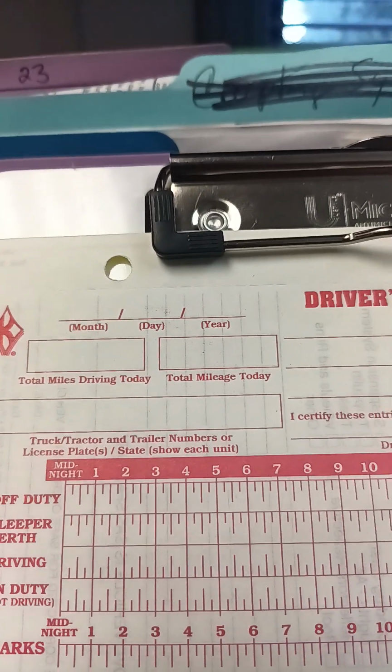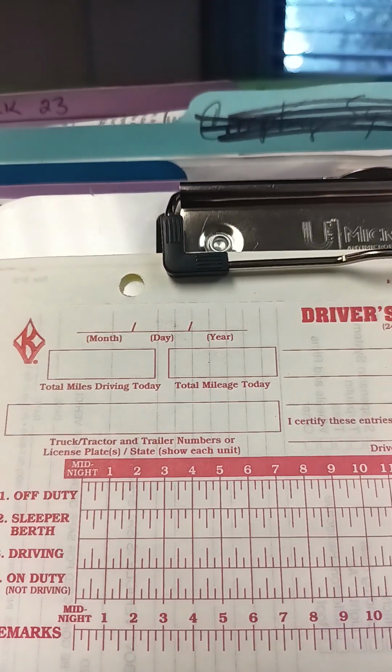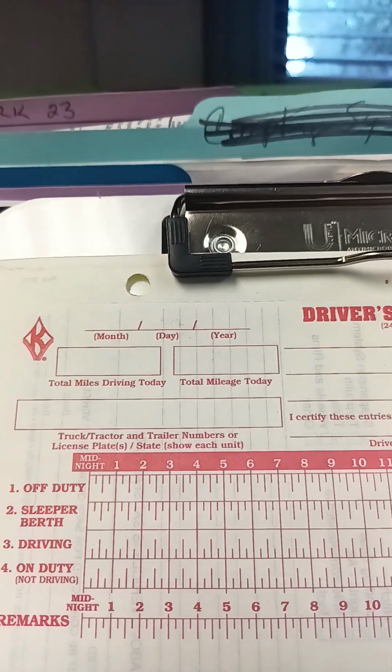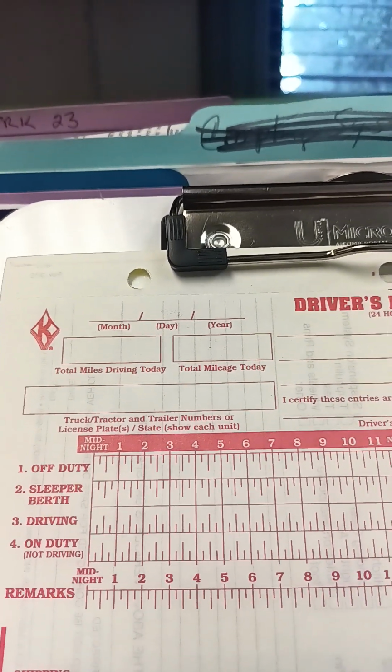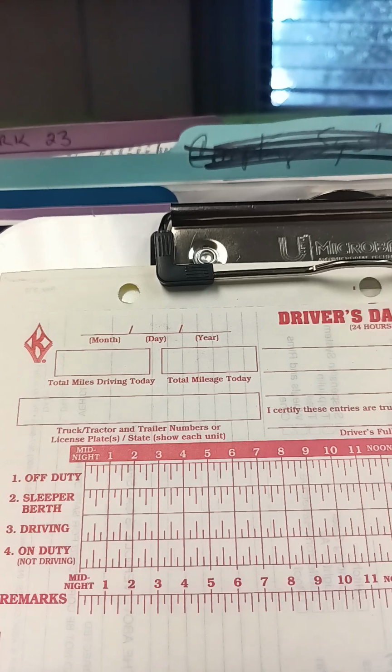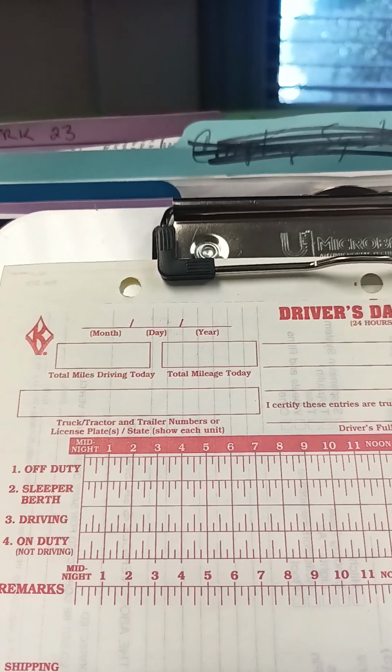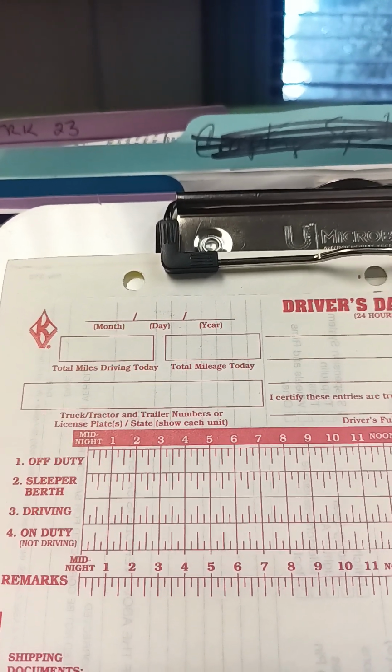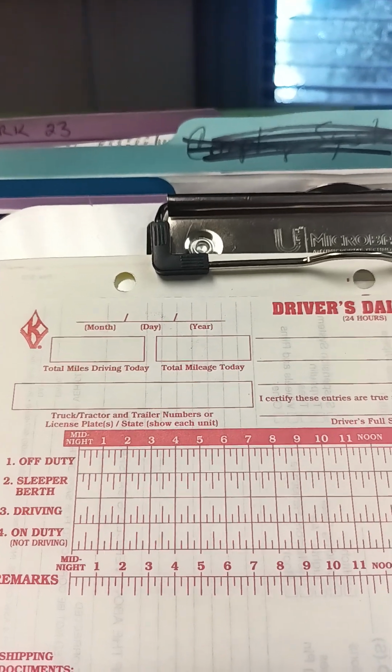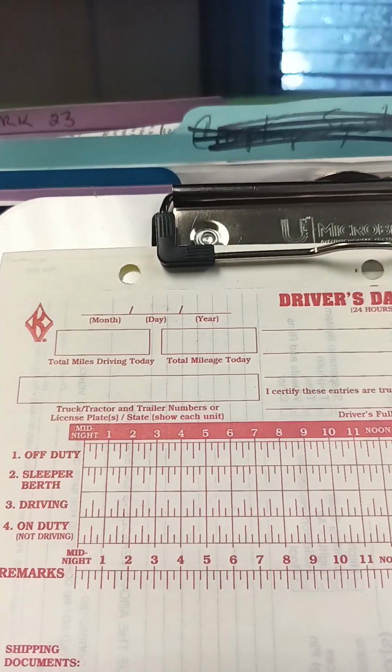All right, on the month, day, and year, you're going to put the date there. But the way you write the date is, if it's April 8th, 2023, you're going to put 040823 on the daily log.